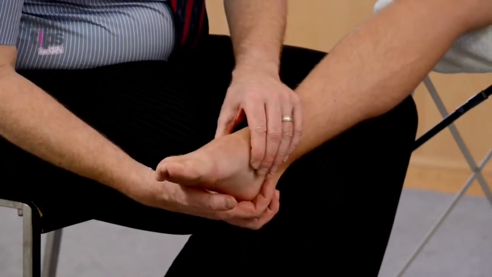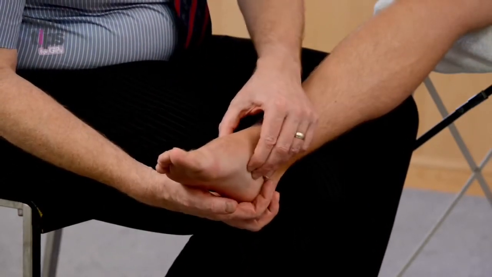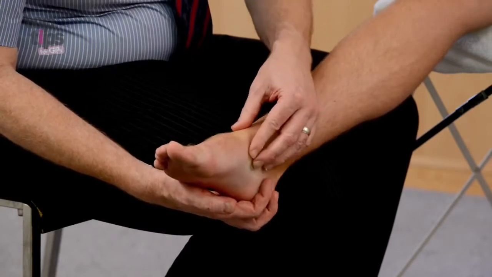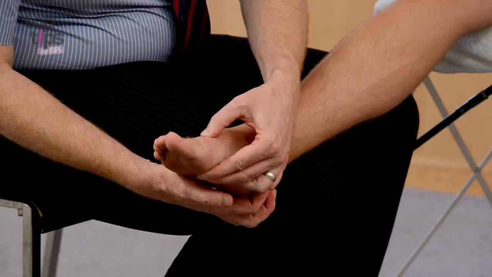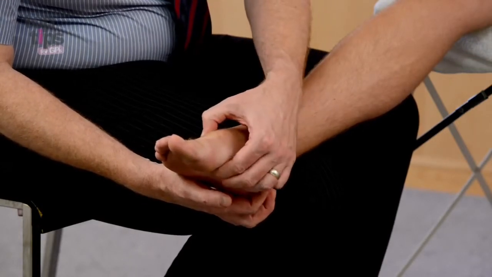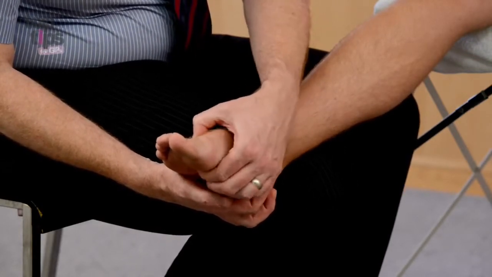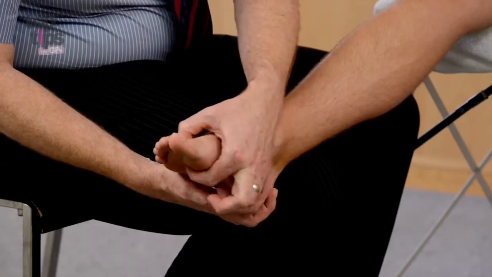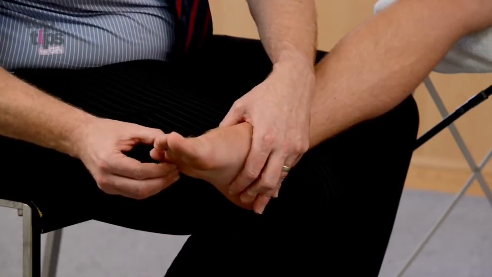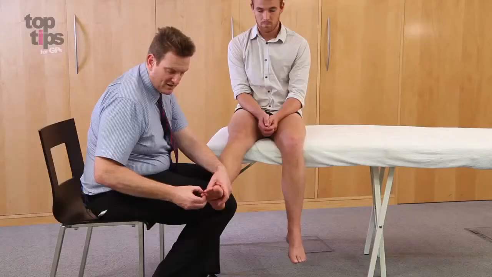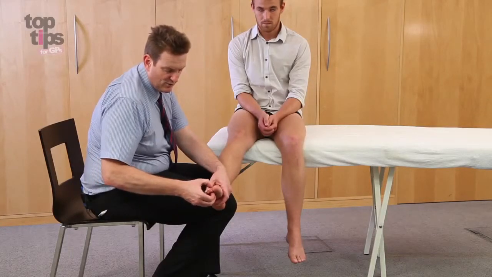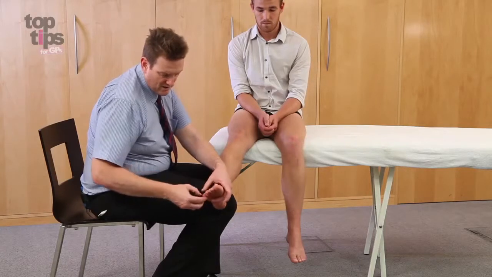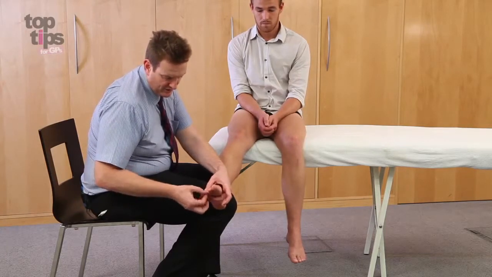Then to feel the bones of the midfoot coming across, trying to feel them individually across the navicular, and then the metatarsal bones coming down, palpating along the length again of each of them in turn until we get to the toes, and we palpate each of the bones of the toes in order and check the movement of those toes.